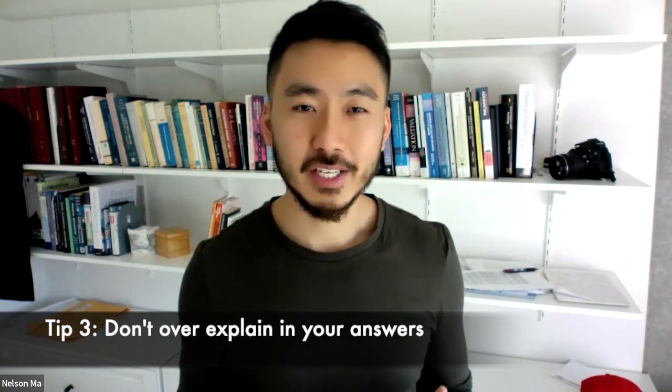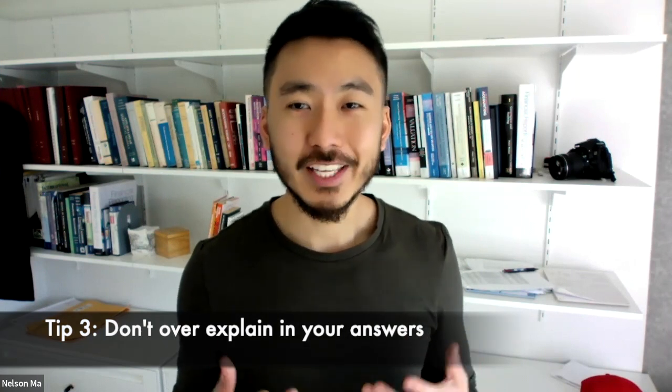Okay, so that brings us to tip 3, which is don't over-explain in your answers. Only answer the question that you've been given. It's so easy to over-explain and try to communicate to the marker every single thing that you know. Unfortunately, it doesn't help getting you extra marks when you talk about things that aren't relevant to the question.